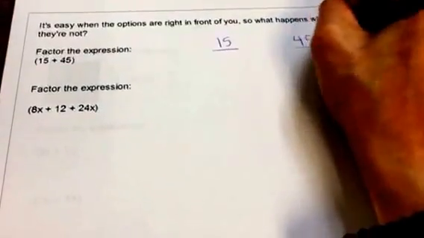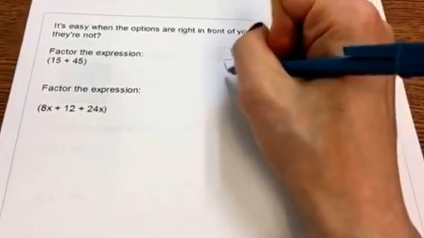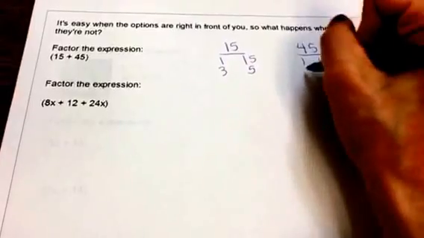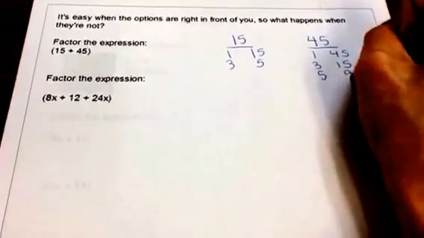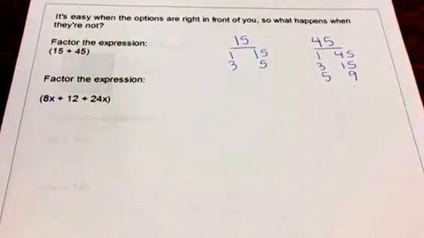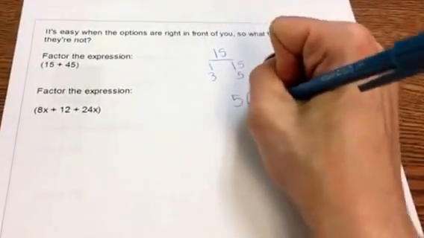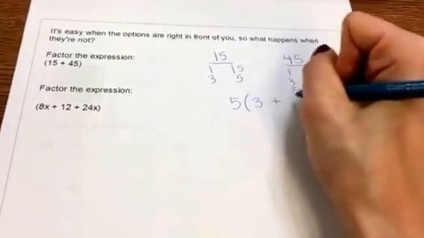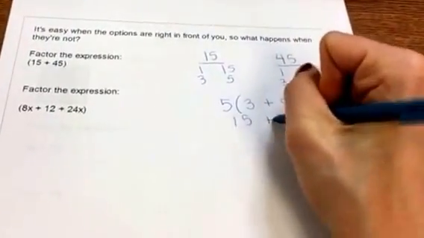So the factors of 15 and 45: right away you should see 15 and 45 both end with 5. That means that 5 is a common factor. 1, 3, 5, and 15. 45 has a lot of factors. 1 and 45, 3 and 15, 5 and 9. So I could use 3 or 5 or 15. Let's use 5. So if I bring my 5 to the outside, then 15 divided by 5 is 3, 45 divided by 5 is 9. And if I multiply that back through, I should end up with 15 plus 45, which I do.